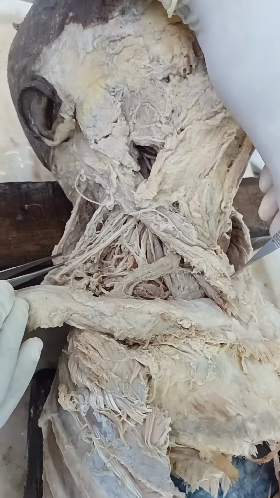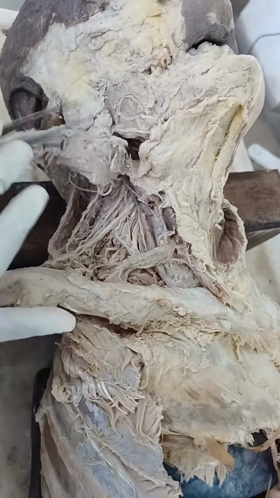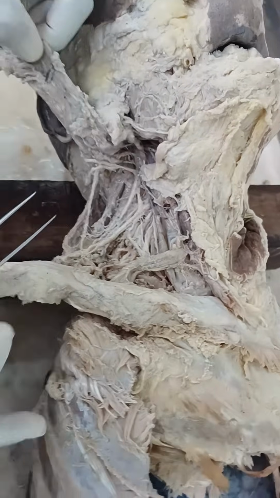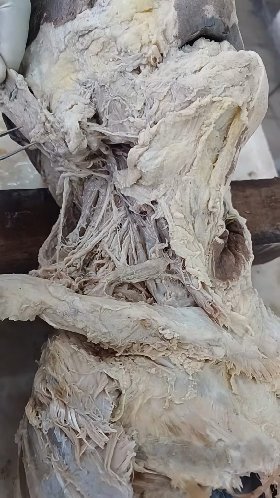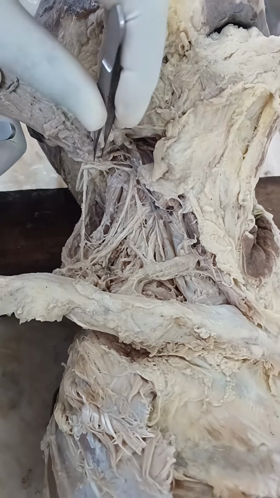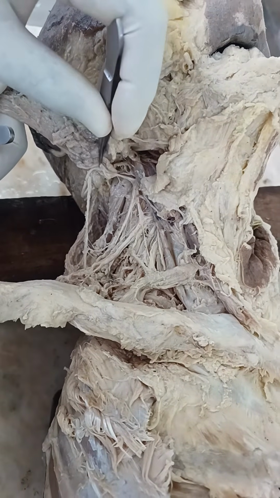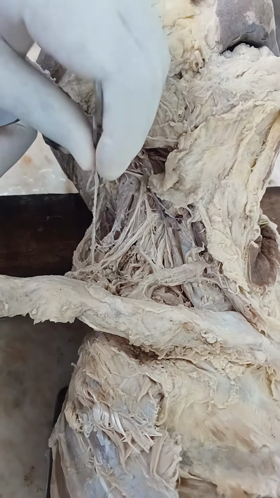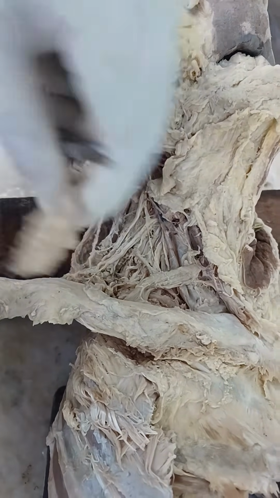Here I will reflect the sternocleidomastoid. I will show you this spinal accessory coming from beneath the posterior belly of digastric, and it gives branches also to the sternocleidomastoid muscle. Here you can see the branches given to the sternocleidomastoid, and then it gives branches to the trapezius.